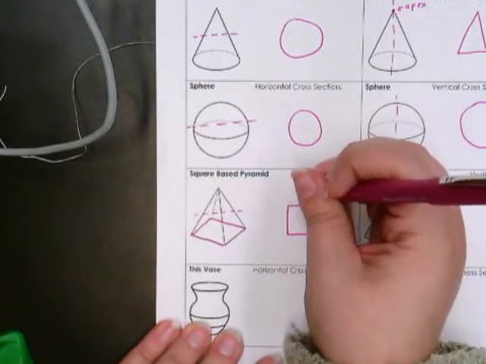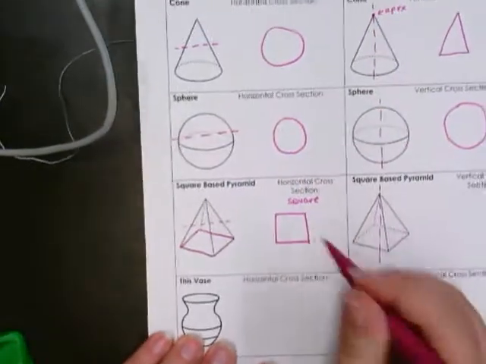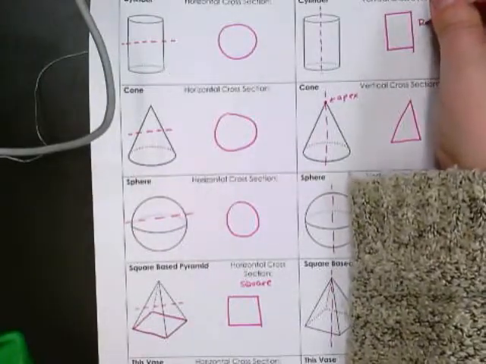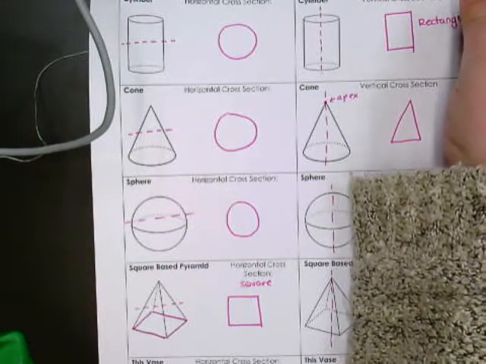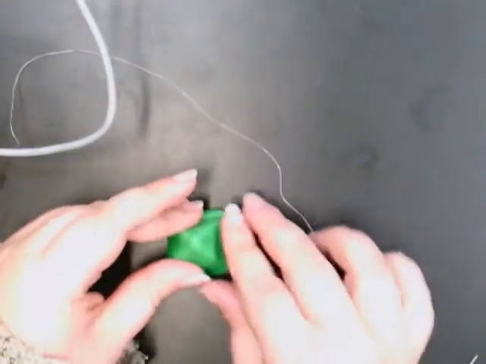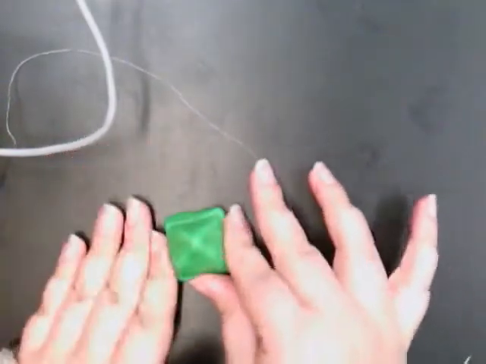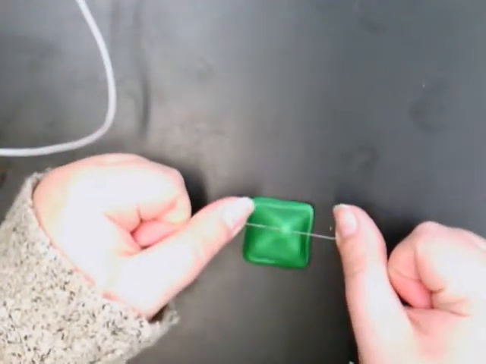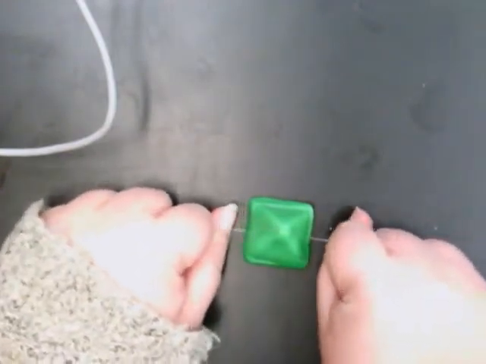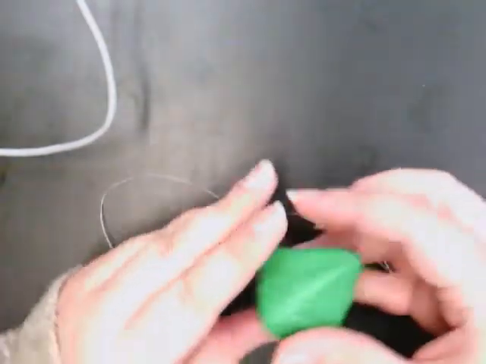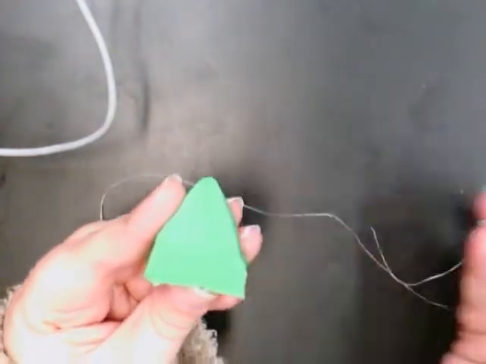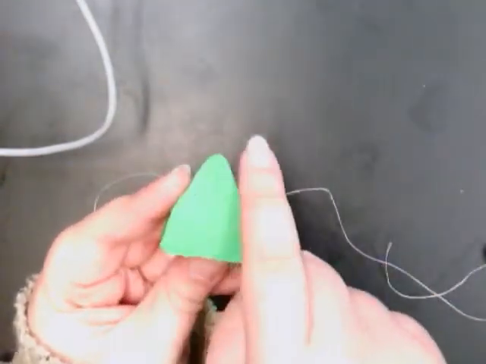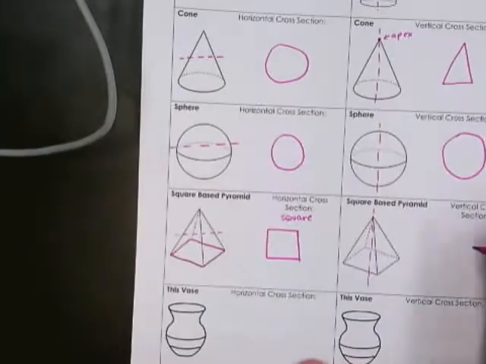Maybe you want to write this, because remember, this has to be a square. This one up here was just the rectangle, even though ours looked like a square. So I'm just going to make sure that I'm clear here when I go back to read my notes. All right, let me piece back together our little pyramid here, and now I'm going to do the vertical, making sure I go through the very top of the pyramid. All right, and let's see what shape we've got now. It is a triangle. Awesome. So the vertical cross section of this is a triangle.